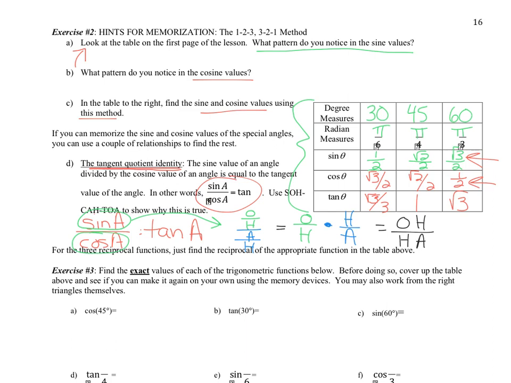Sorry, opposite times hypotenuse over hypotenuse times adjacent. So here I'm going to cancel the hypotenuse, and I get opposite over adjacent, which is equal to tangent of A, okay? Probably better if I use a different variable other than A. This is not the A in adjacent, it's just an angle A. So I'm actually going to show you how this can be used to find the tangent values. Since I already wrote in the tangent values, I'm going to do this up at the top of the page.